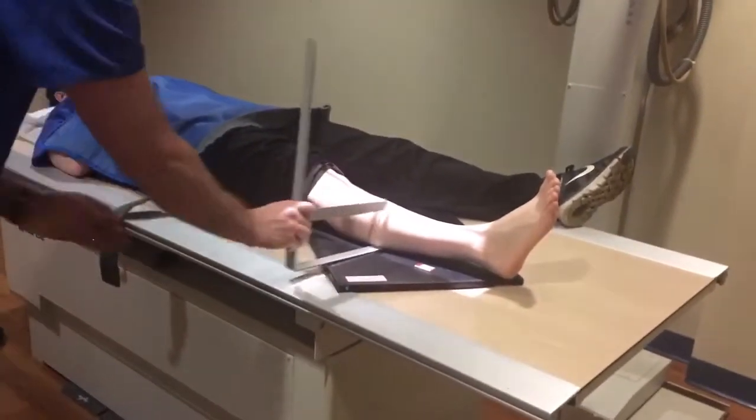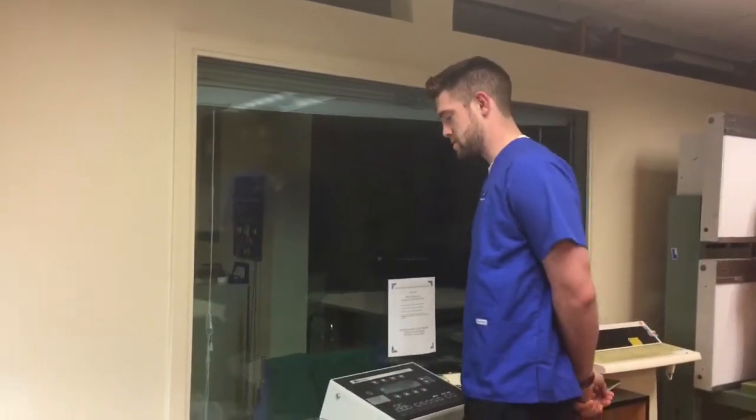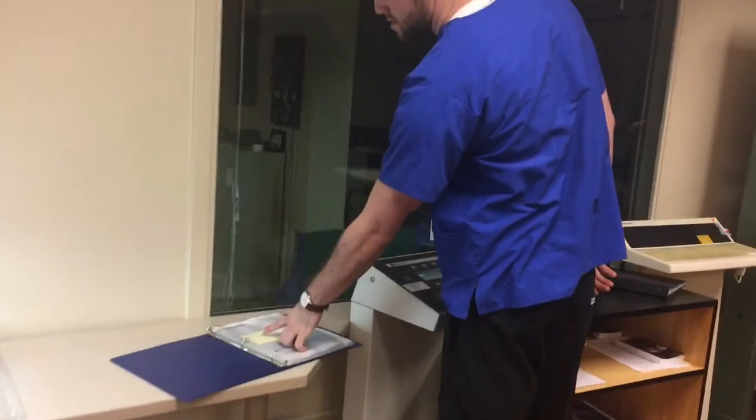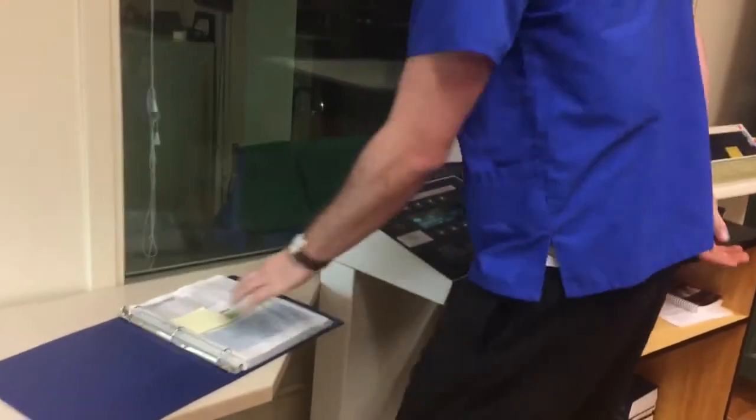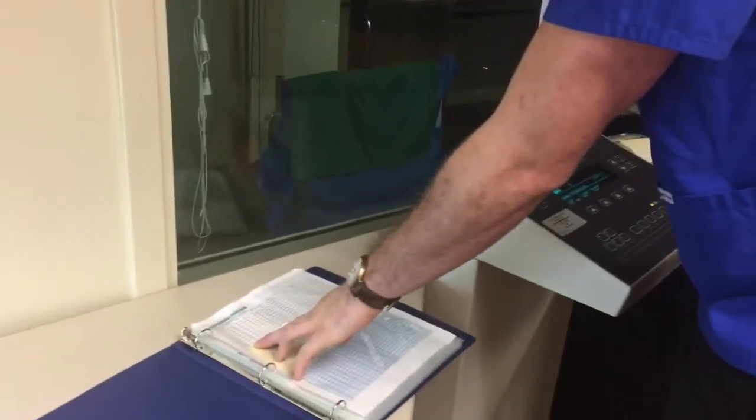She measures a 9. So I'll now shut the door and set the control panel. Out here at the control panel, we'll be using the extremities non-grid table, and we go to 9.